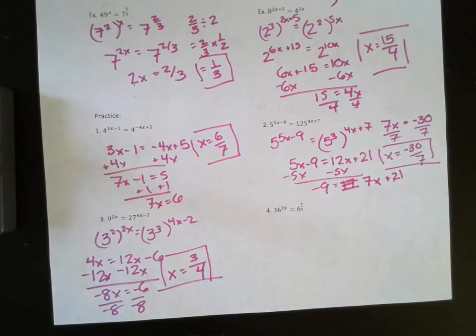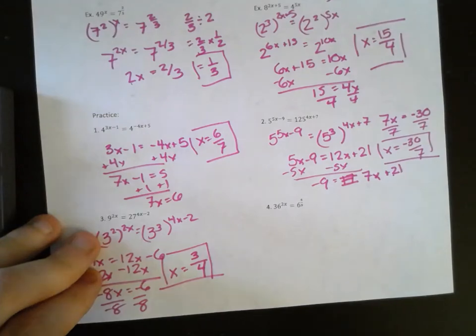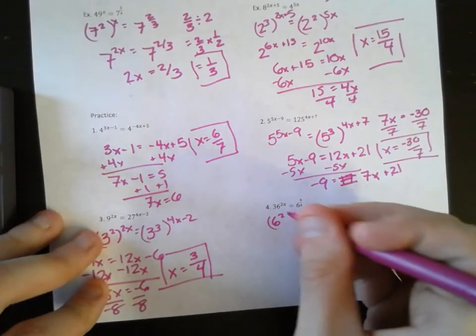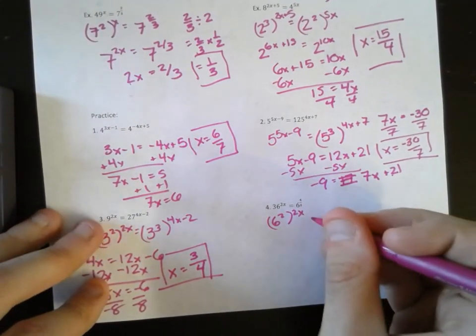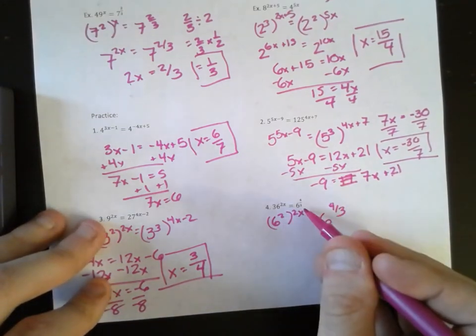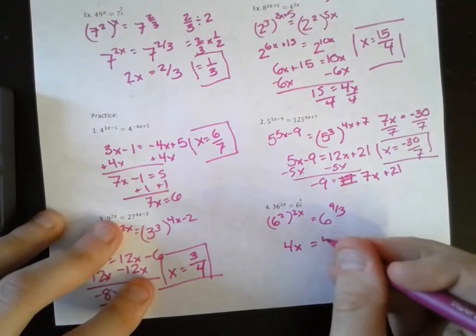Last one, guys, 36 and 6. 36 and 6 are already not common bases, but you can know what 36 is. 36 is just 6 squared, raised to the 2x power, and 6 is already in its lowest base. So again, once you have the same base, power to a power rule right here. 2 times 2x is 4x. Multiply the exponents equals 4/3.